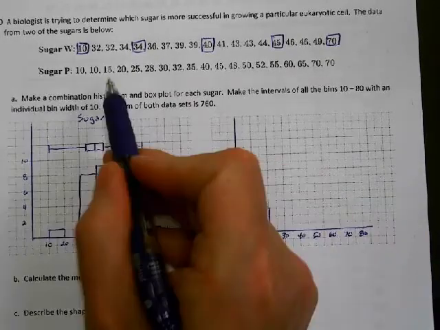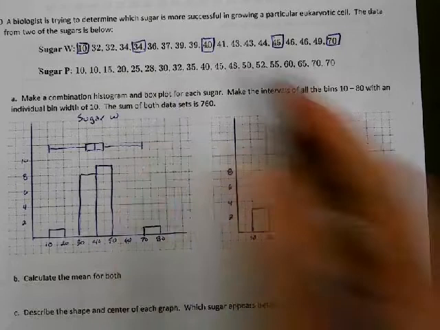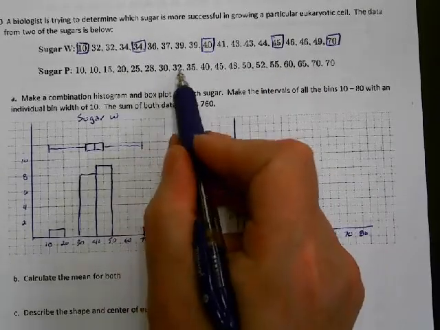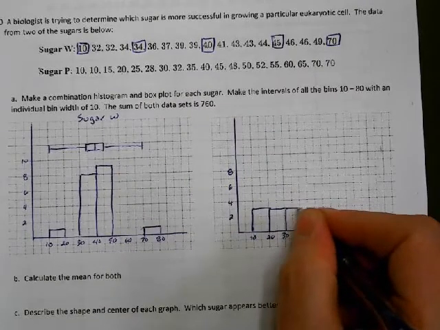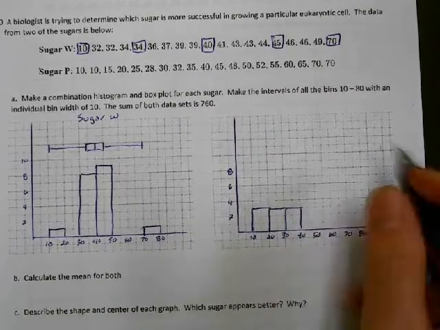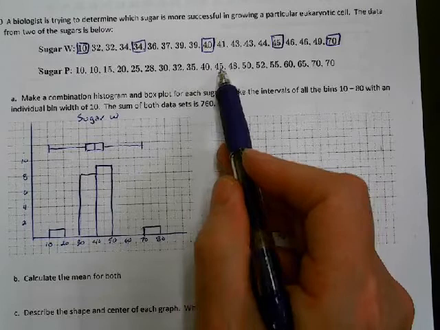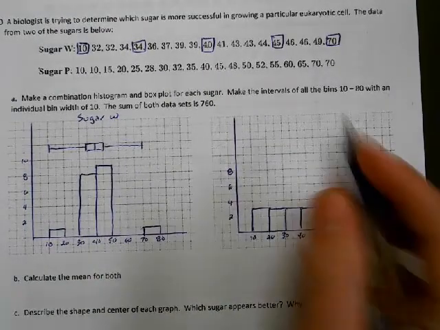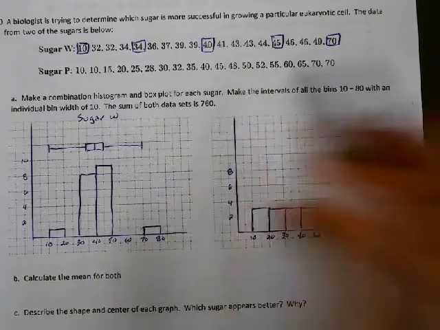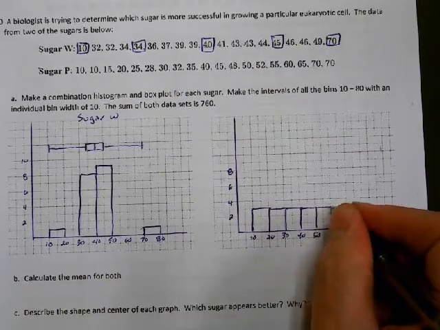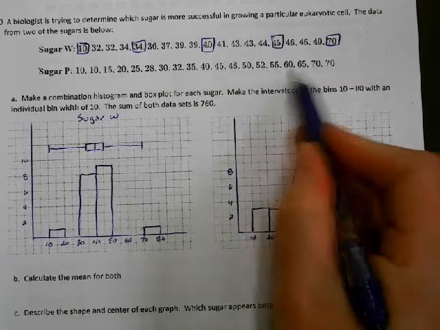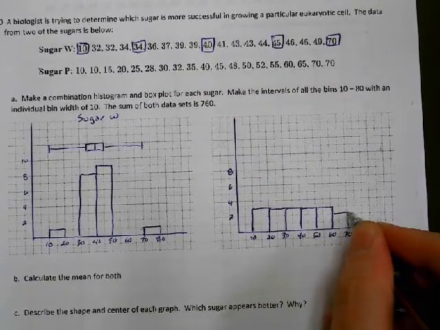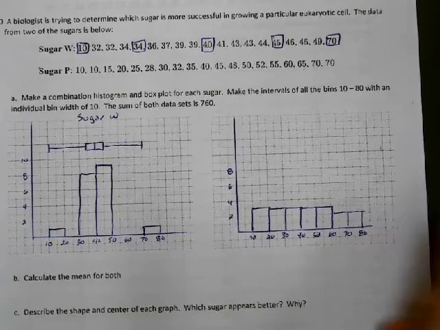From 20 to 30, I've got 1, 2, 3. It doesn't count 30. 30 to 40, I've got 1, 2, 3 again. 40 to 50, I've got 1, 2, 3 again. Starting to see a pattern here. 1, 2, 3 for 50 to 60. Then 2 in 60 to 70, and 2 in 70 to 80.